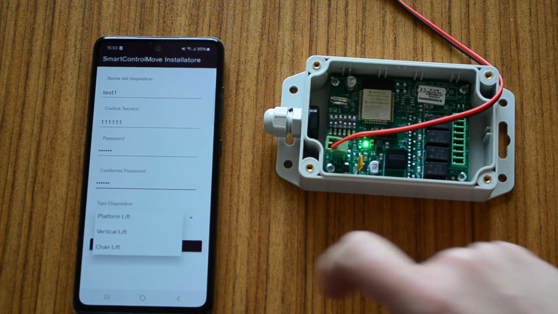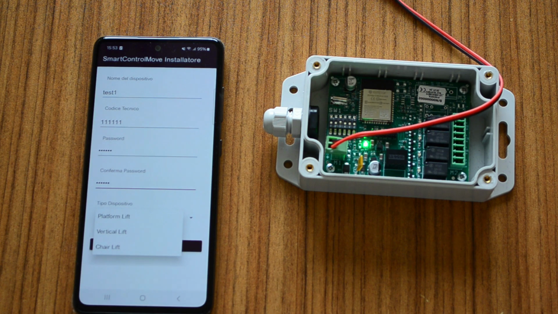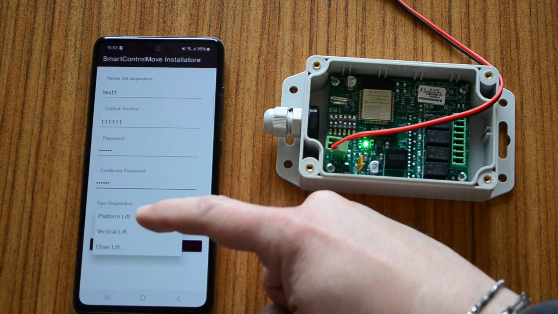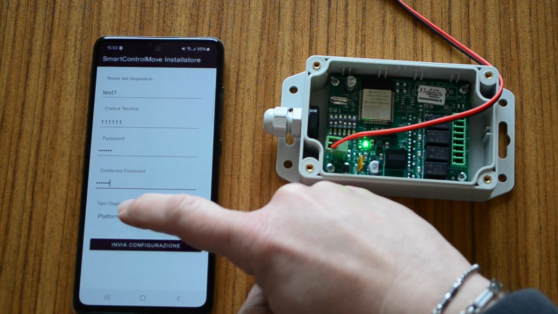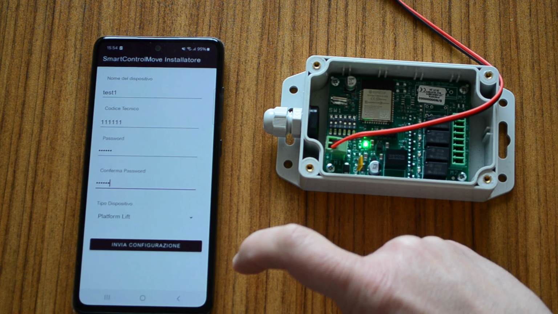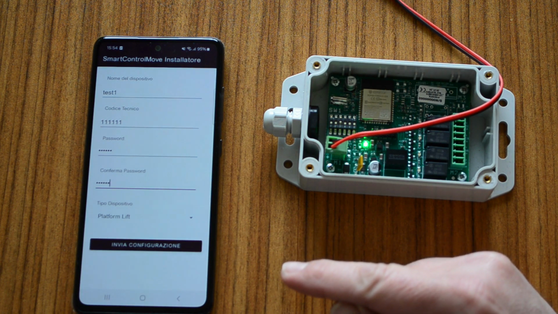Device type. In this drop-down menu, the technician will have to choose the type of movement device that the app user will move. There are 3 choices: platform lift, vertical lift, chair lift. This choice will change the control screen displayed in the user app with 4, 3 or 2 buttons. Once you have chosen the type of device, press the Send Configuration button.